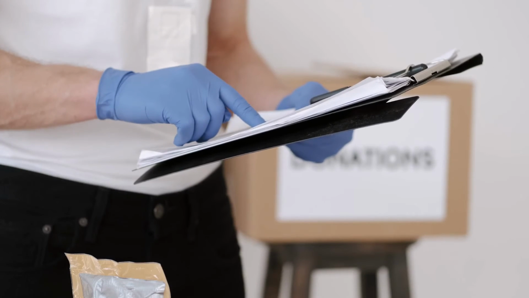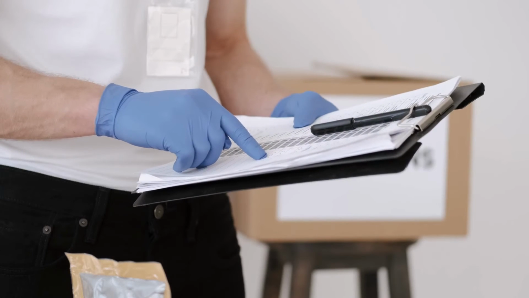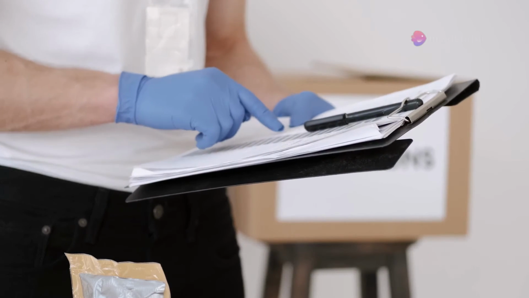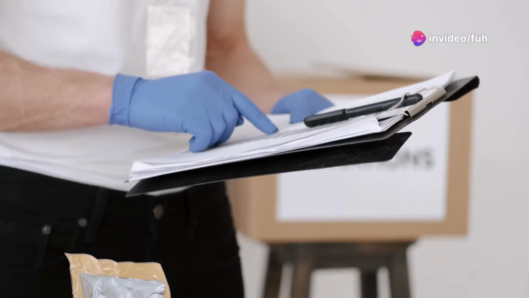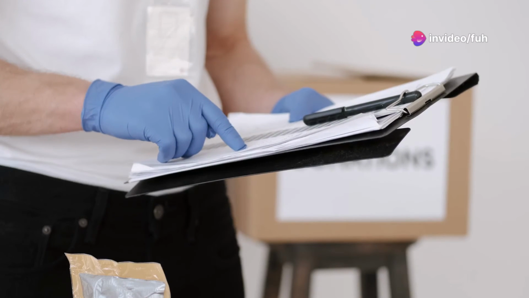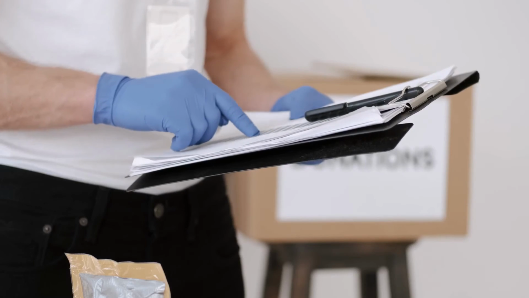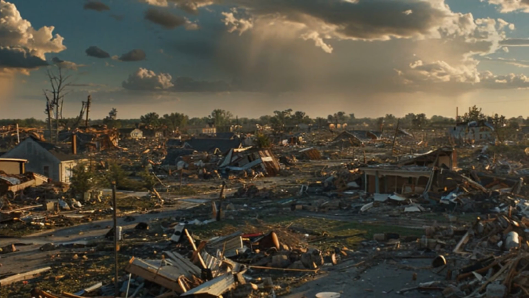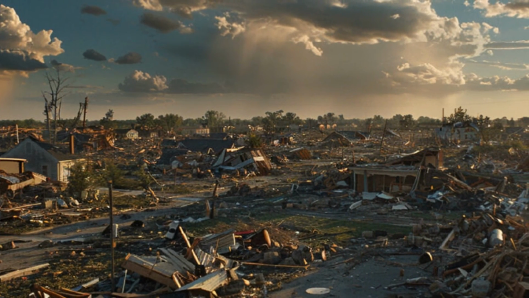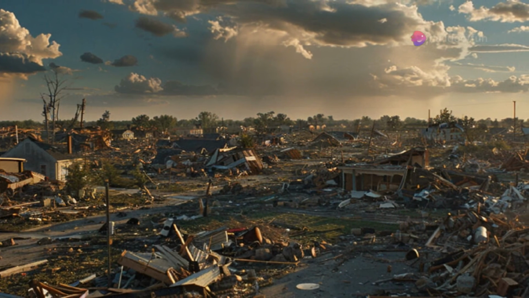Have a plan in place, a safe room in your home, or a designated shelter nearby. Make sure you have a weather radio handy, one that's battery operated in case the power goes out. Stock your shelter with essential supplies like water, non-perishable food, and first aid kits. And don't forget to practice your tornado drills. Regular drills ensure everyone knows what to do and where to go.